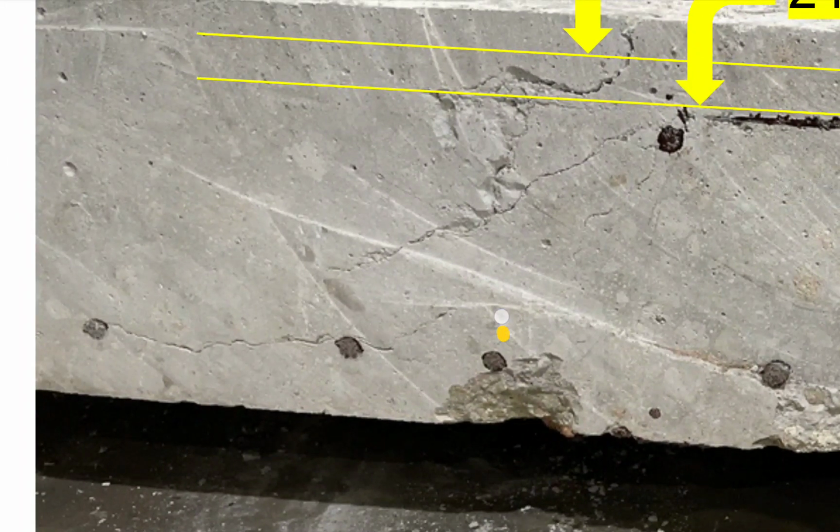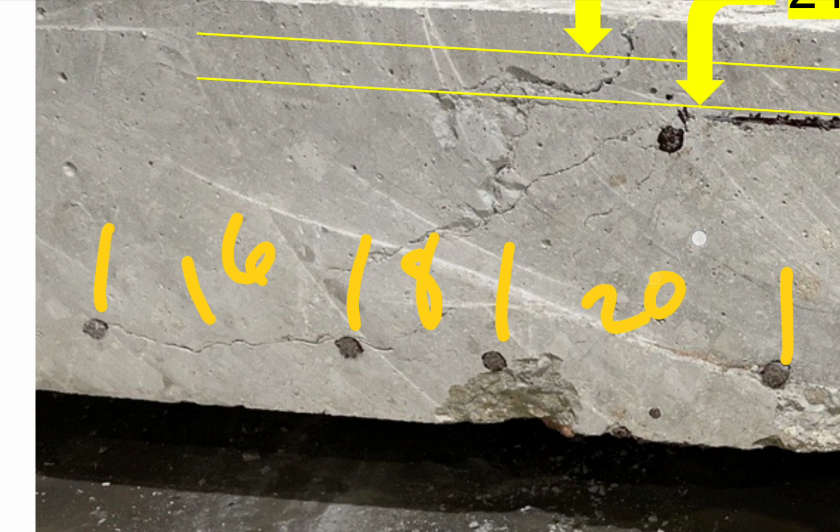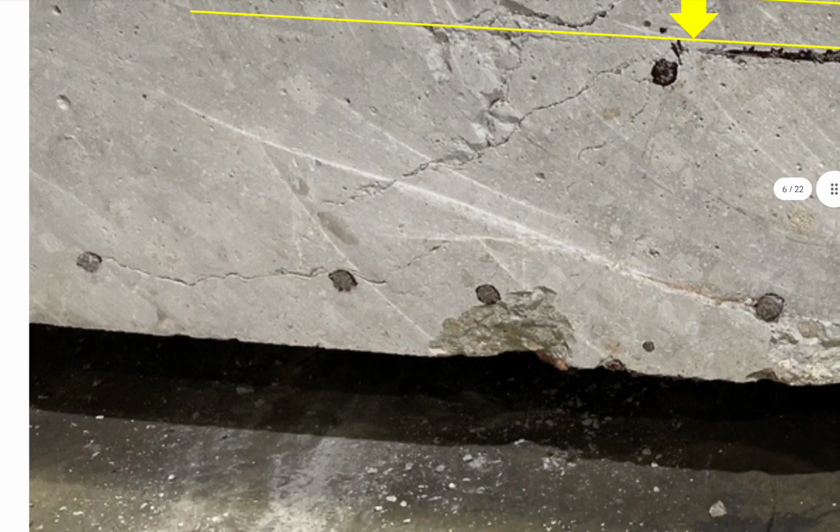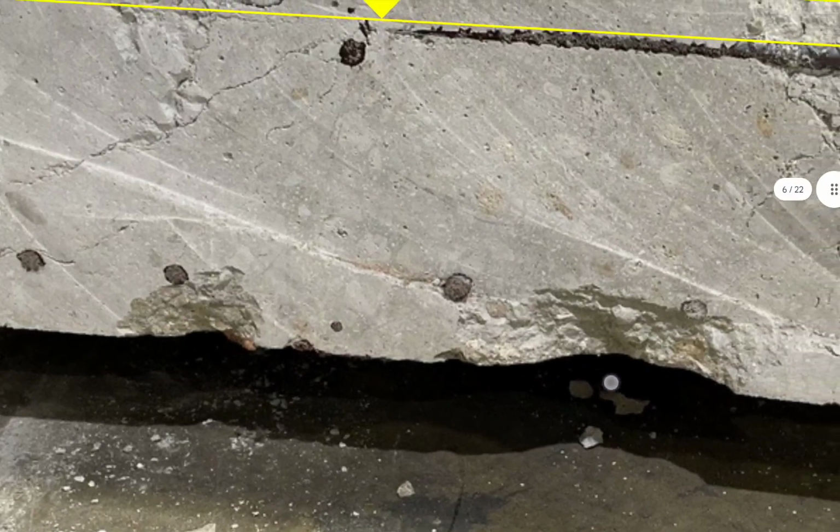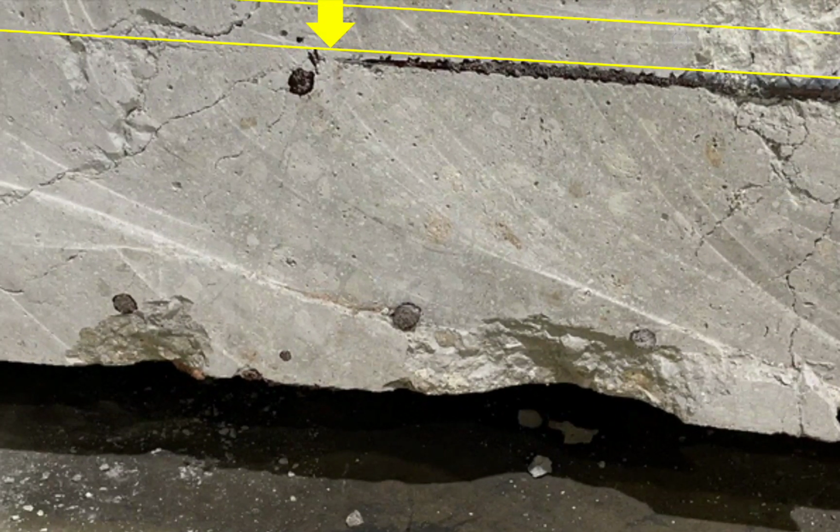This should just be one video, this one. But this, guys, is, let's just say, this is 16 inches, this is 8 inches, this is 20 inches. Just showing you that the placement of the bottom steel is kind of random. And now here we have another distance.